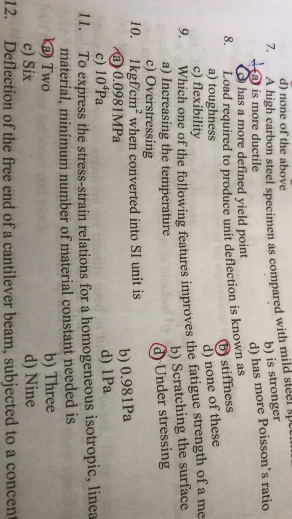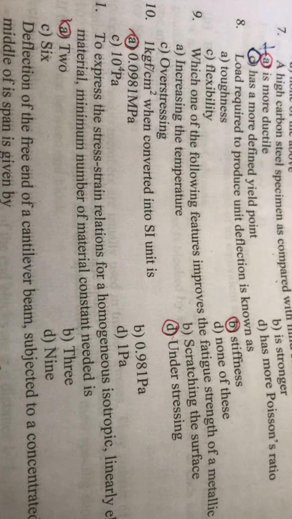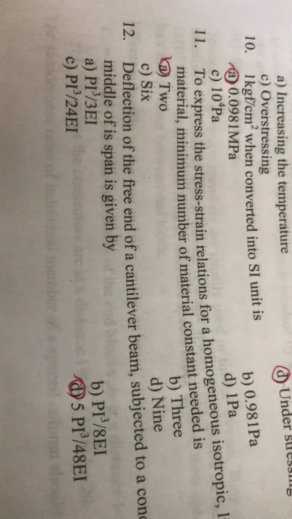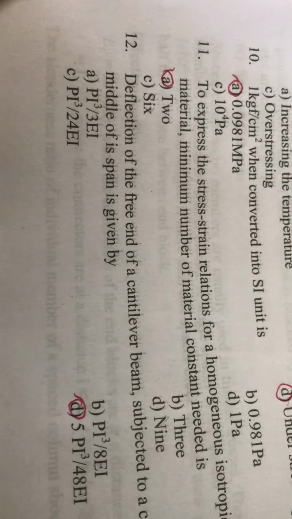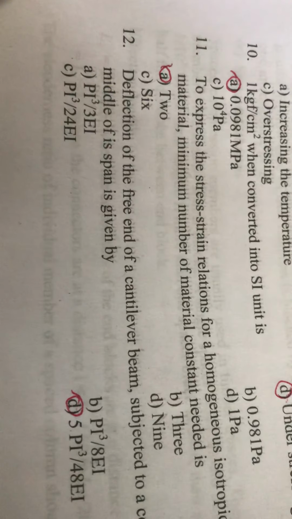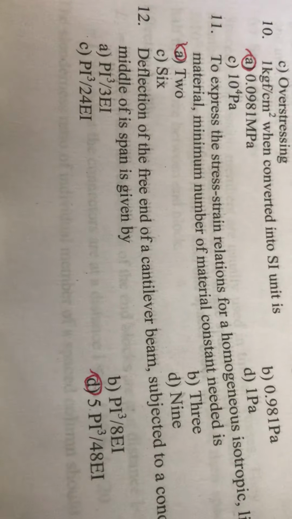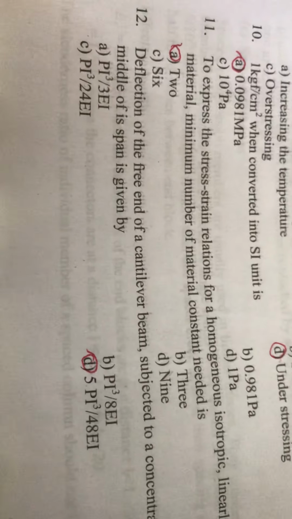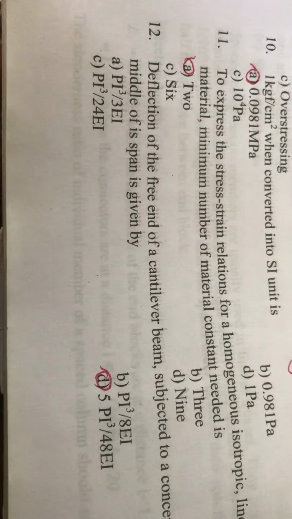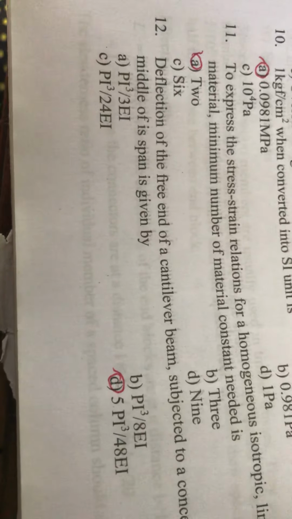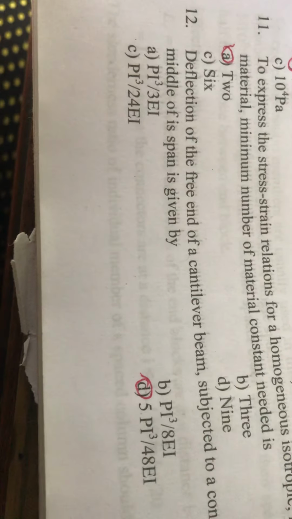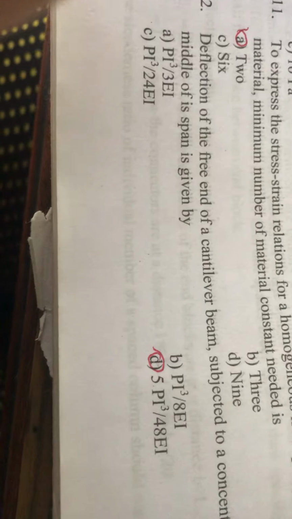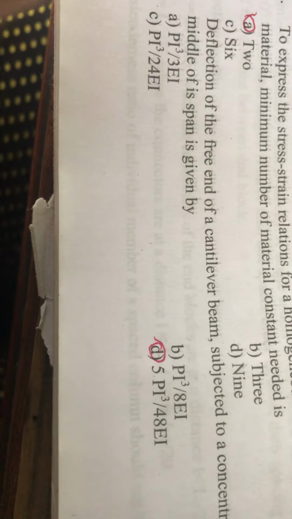Which one of the following features improves the fatigue strength of a metallic material? Under stressing, 1 kgf per centimeter square when converted into SI unit is 0.0981 MPa. To express the stress-strain relation for a homogeneous, isotropic, linearly elastic material, the minimum number of material constants needed is 2. Deflection of the free end of the cantilever beam subjected to a concentrated load at the middle of the span is given by 5Pl³/48EI.